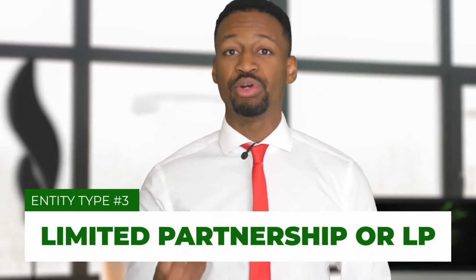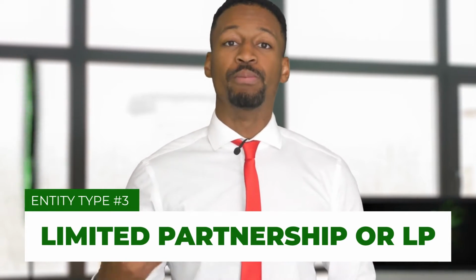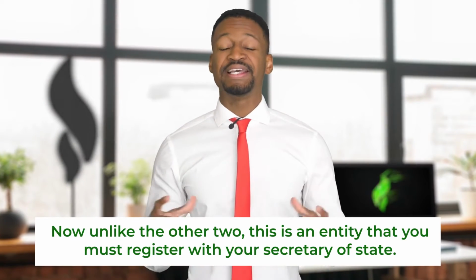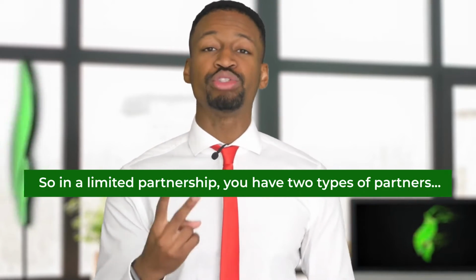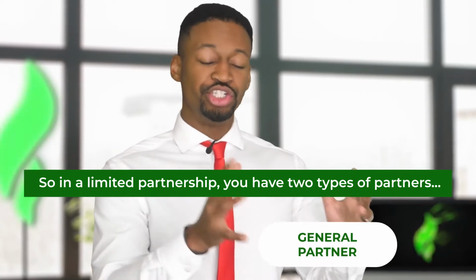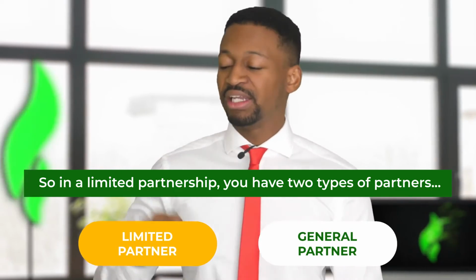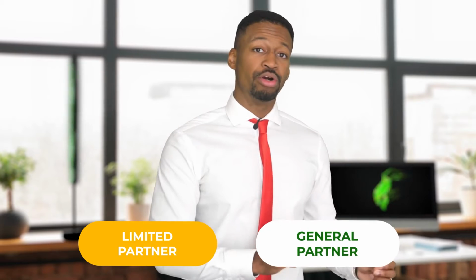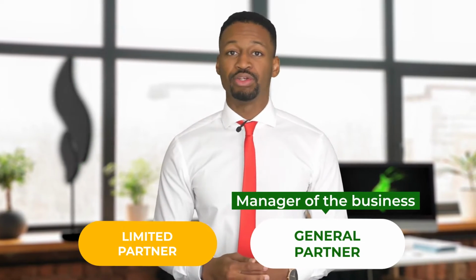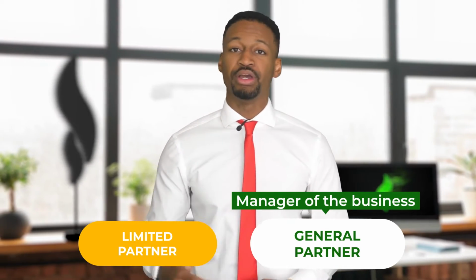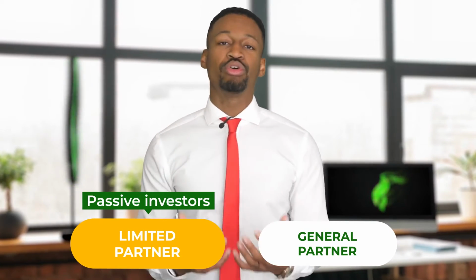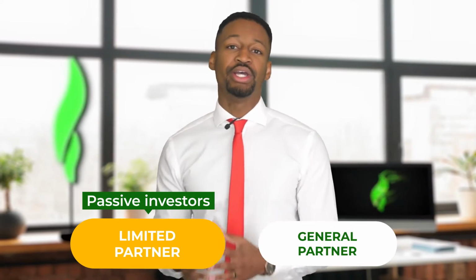Now, another type of partnership you have to choose from is number 3, a limited partnership or LP. Now, unlike the other two, this is an entity that you must select and register with your Secretary of State. So in a limited partnership, you have 2 types of partners, okay? You have a general partner, and then of course you have a limited partner. The general partner acts as the manager of the business, so they will be the ones who operate and assume the personal liability of the company, whereas the limited partner acts more so as a passive investor in the business.